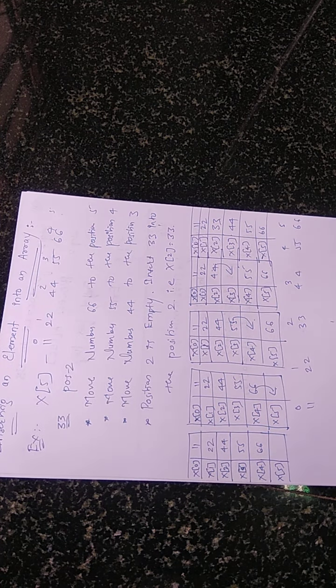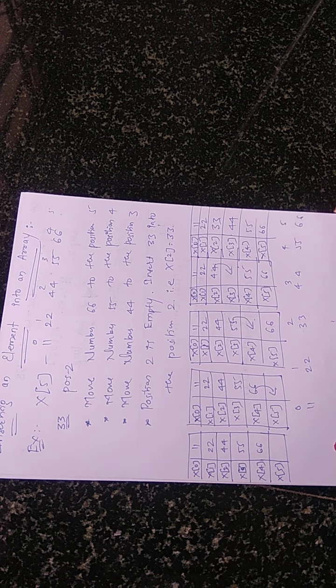Done? So you have to remember that whenever you want to insert any element at a given particular position, all the elements from that position onward you have to shift to the higher position, to the next level. Done? So in this way we do insertion. This was the normal example I gave you, an idea of how it actually works in the background.